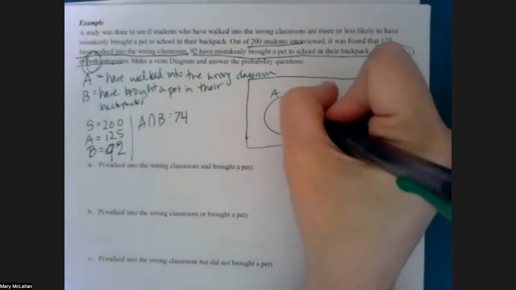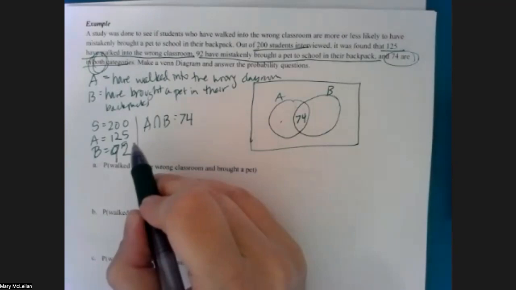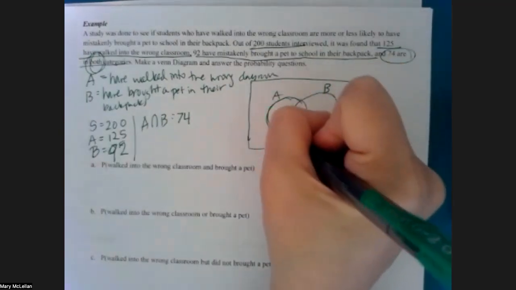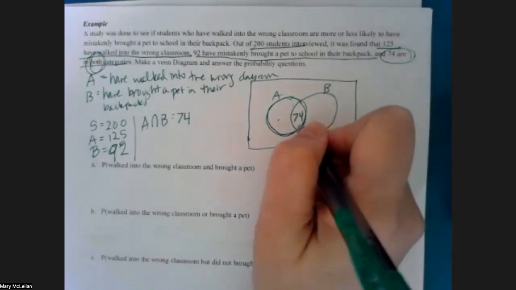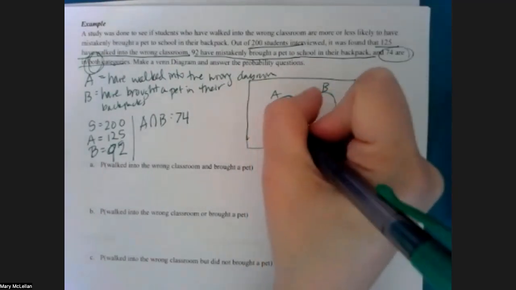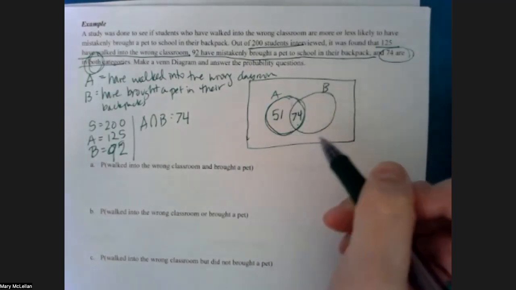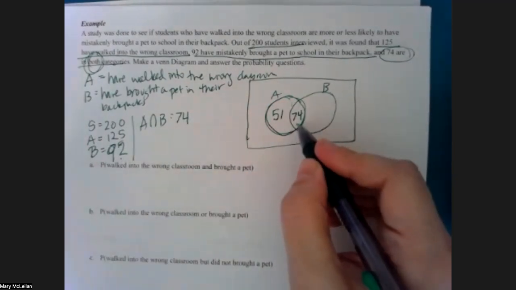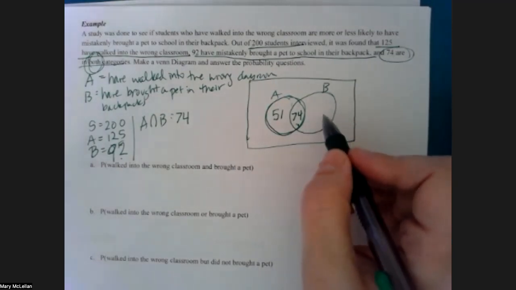Now, a common error is to correctly put 74 here, but then incorrectly write 125 here. Yes, A equals 125, but that 125 includes the 74 in the intersection. So it's easier if you start with the intersection and then solve for what's here. What goes here is 125 minus 74, and that equals 51. Now, B is also a common error. The total of B is 92, 74 of which we've already accounted for. The piece that we still need is 92 minus 74, and that equals 18.